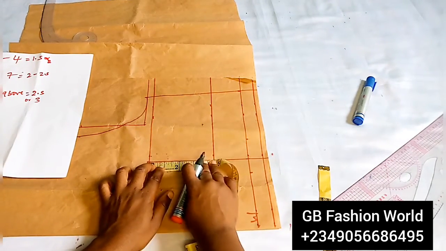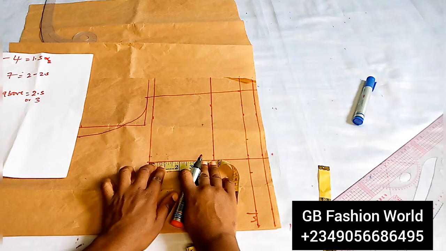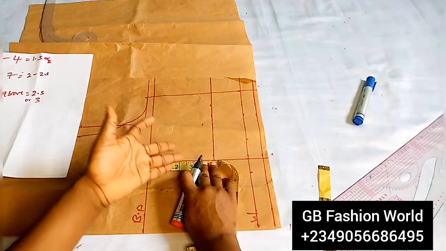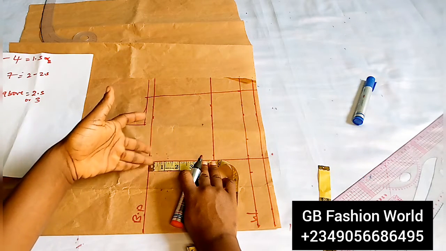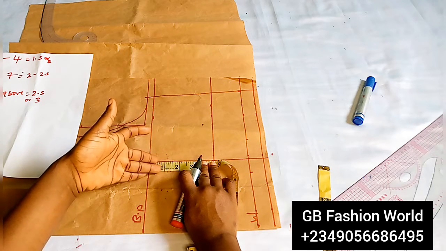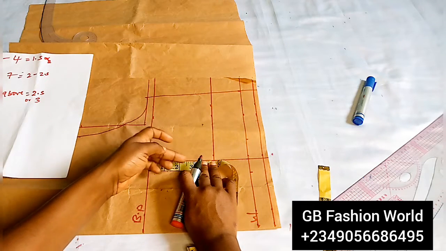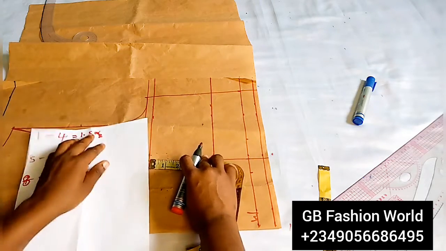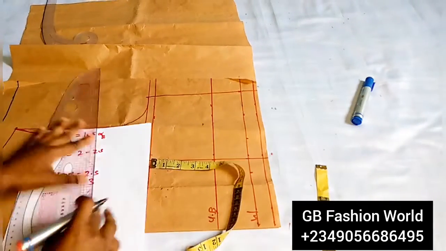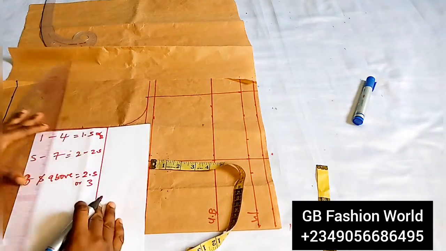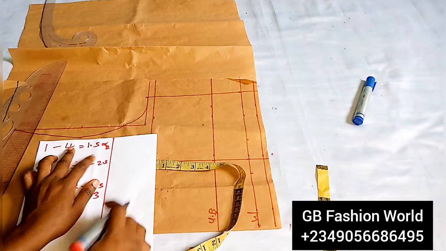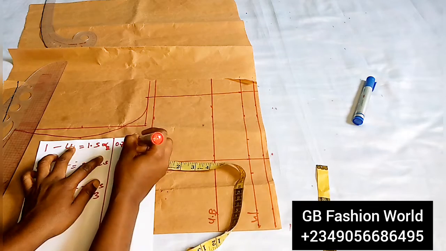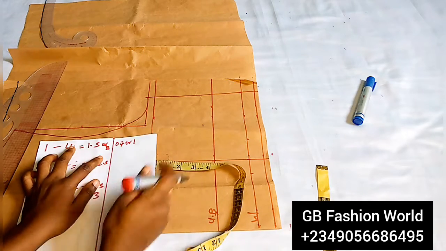Please pay attention to this. We are going to come down by 2 points to create the scoop. To create the scoop, we are going to come down by either 2 inches or 2.5 inches. Okay, let me explain. If the difference is 1 to 4, you can use 0.75 or 1 inch. You can come down by 1 inch just to create that curve.